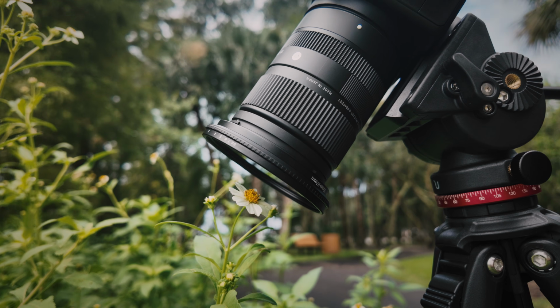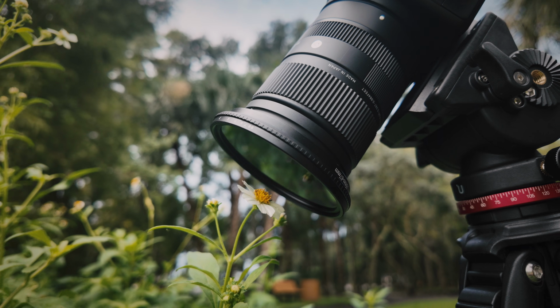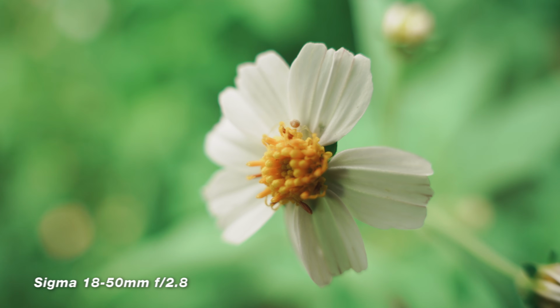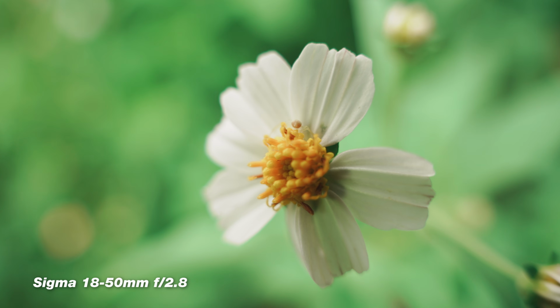One of my favorite features of this lens is it has a close minimum focus distance of 4.8 inches. So if I were to hold this tape measure from the camera body, I can focus just about an inch away from the lens, which allows me to get a lot of close-up details without having to buy a macro lens.